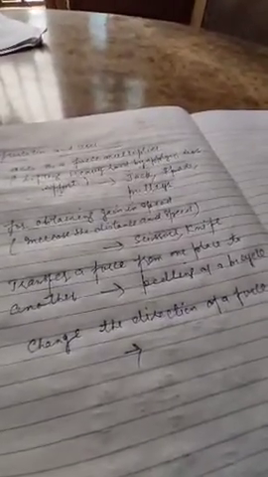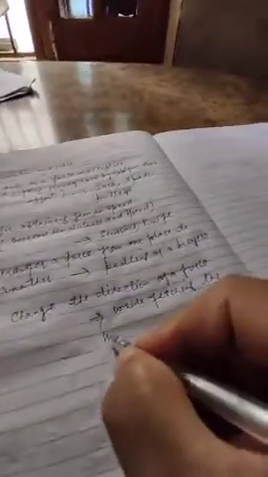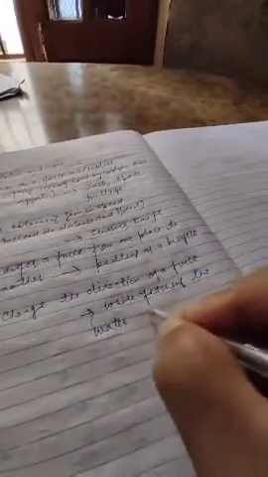You can take an example of pulley while fetching the water from the well with the help of pulley.